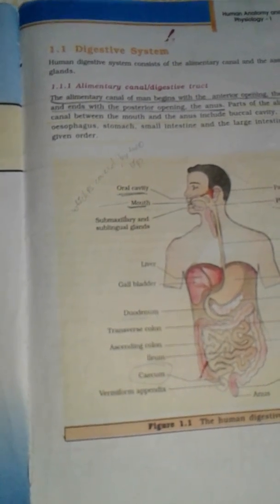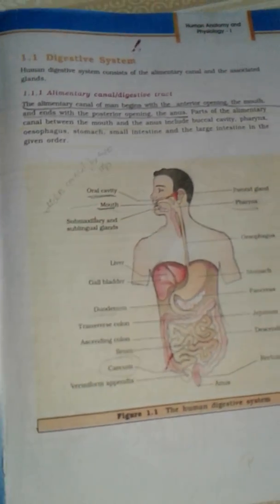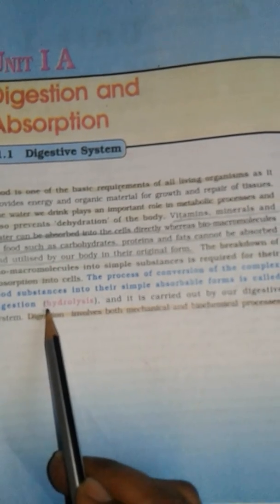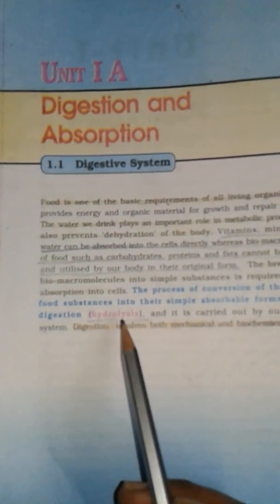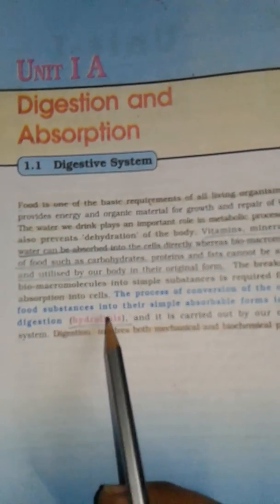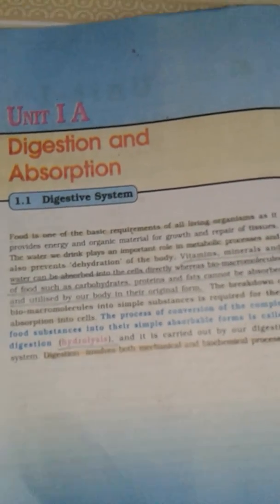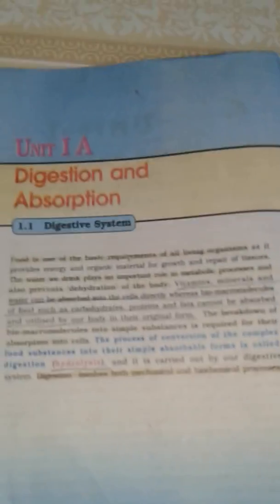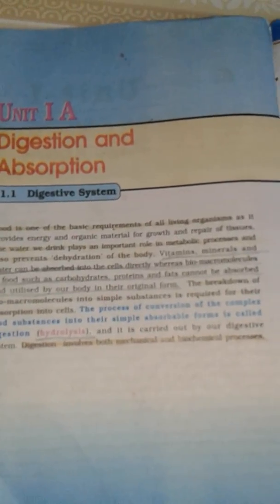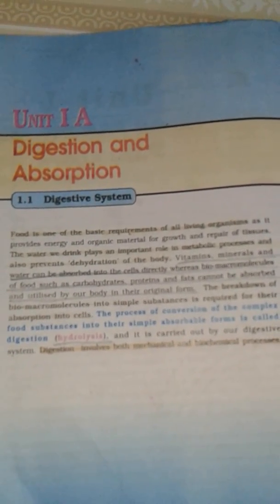Before this, we need to know about one thing called hydrolysis. We need to know about this before starting the digestion process. Hydrolysis means the process of breaking down of molecules in the presence of water into macro and micro biomolecules. Some molecules easily break down in the presence of water into macro and micro biomolecules. This condition is called hydrolysis.